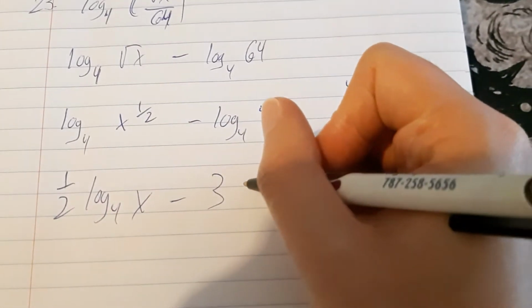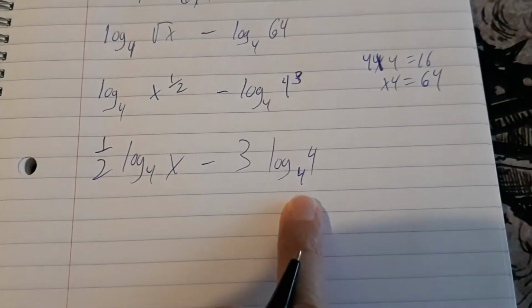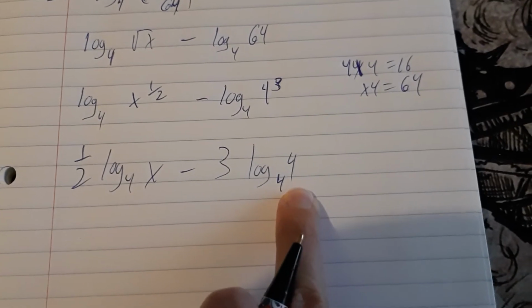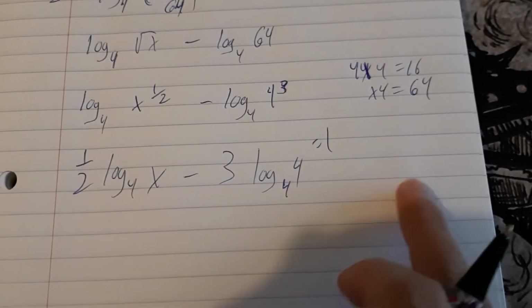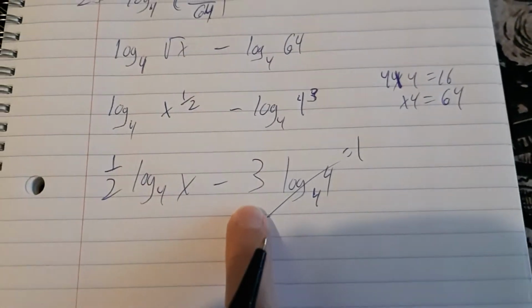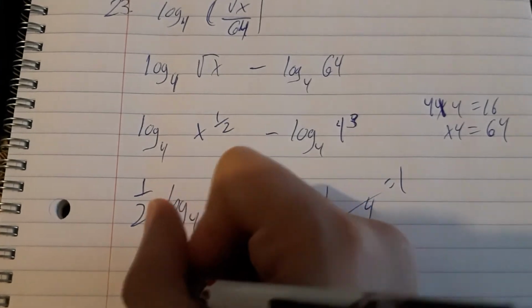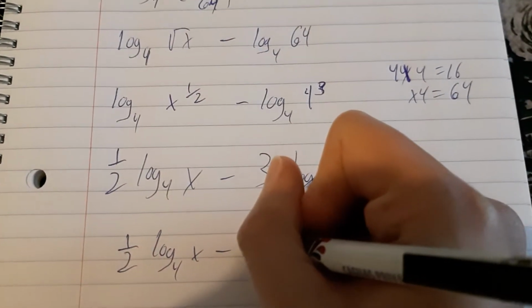This will be 3 times logarithm base 4 of 4. And the logarithm base 4 of 4, this is equal to 1, right? We already established that beforehand. So this whole thing is just equal to -3. And this is our result. 1/2 logarithm base 4 of x minus 3.